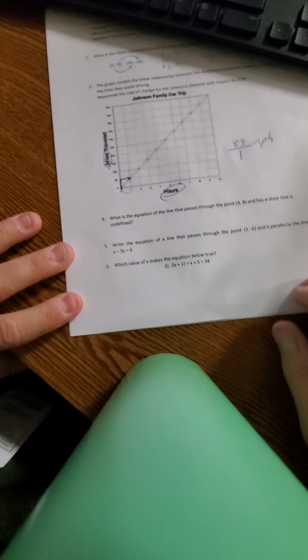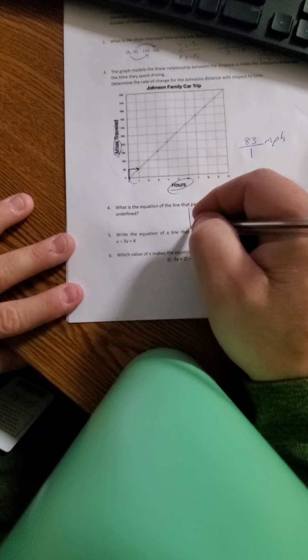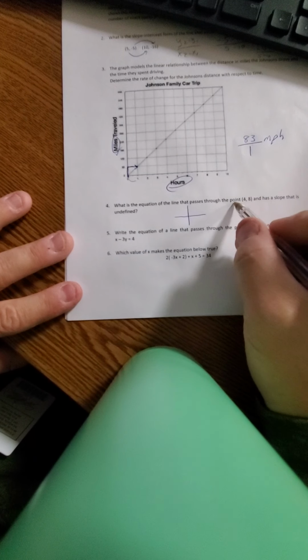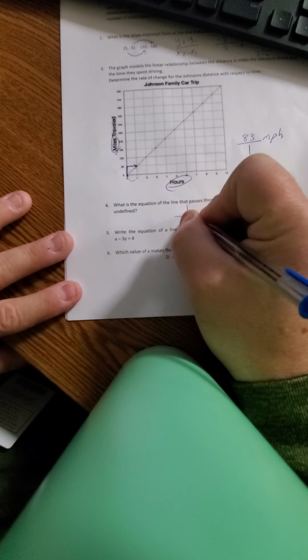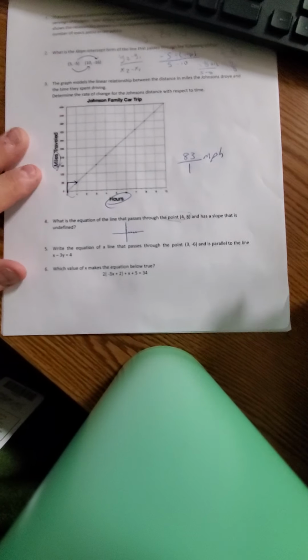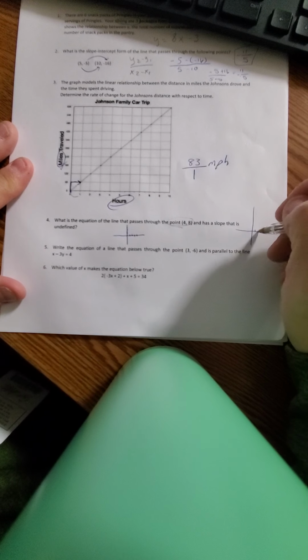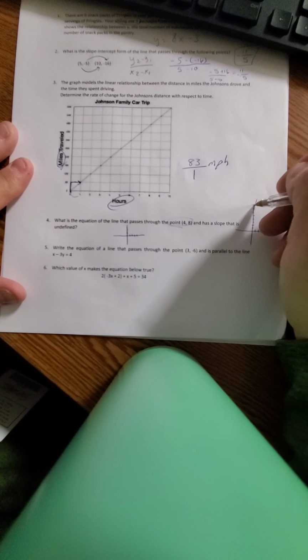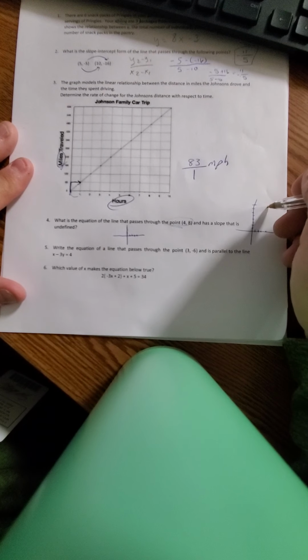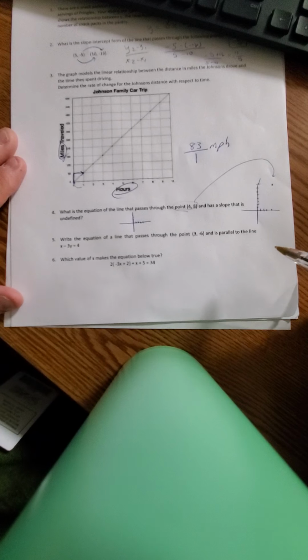So we get down here and it wants an equation that goes through a point. So a good thing to always do first is map this point. 1, 2, 3, 4. 1, 2, 3, 4, 5, 6, 7, 8. And then right here is this point 4, 8. Okay, it's right there. Now, it says the slope is undefined.